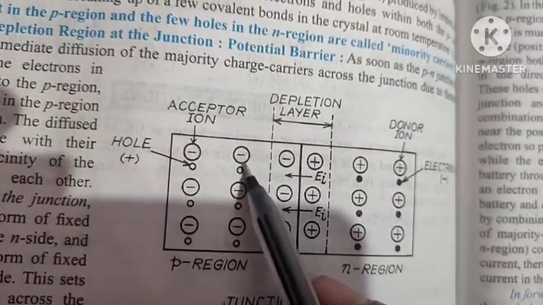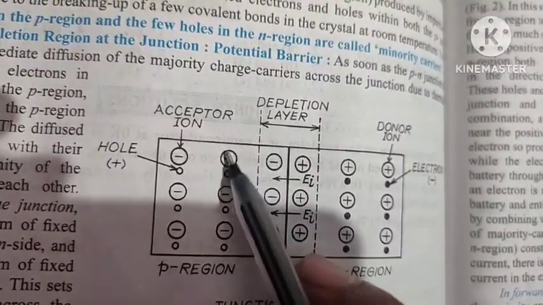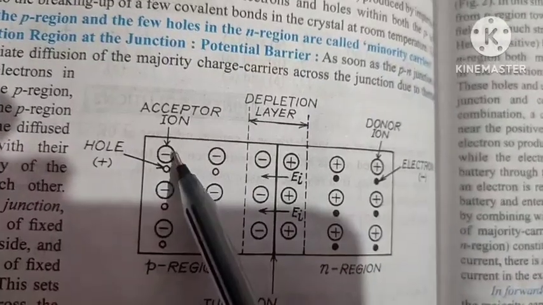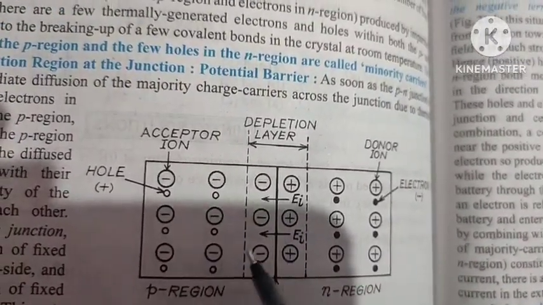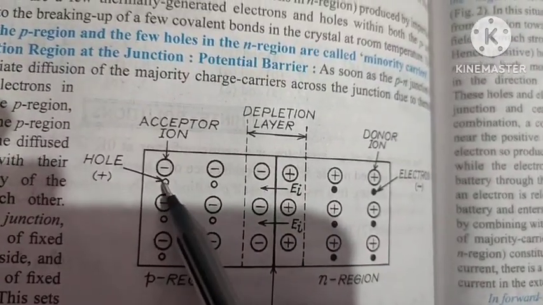So that's what you see in the picture over here. This negative charge is the charge of the acceptor ion, so it is boron minus or aluminum minus, or one of these it can be. And these are the holes in the valence band.